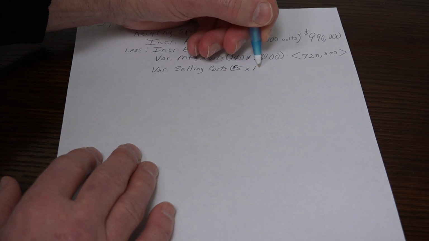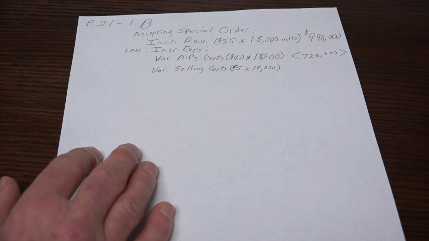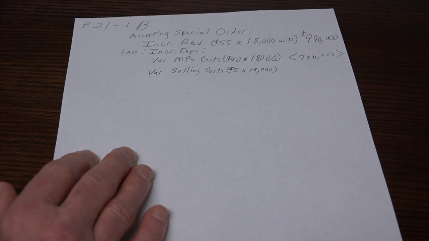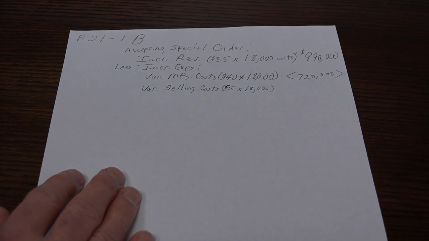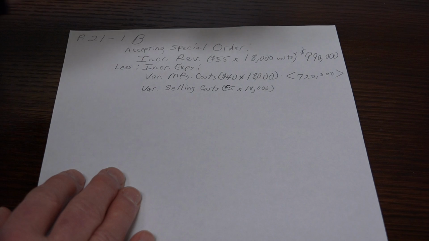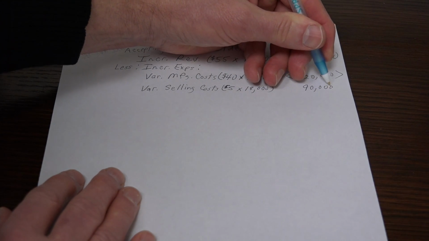So you take that and multiply that times the 18,000. And so that is $90,000.